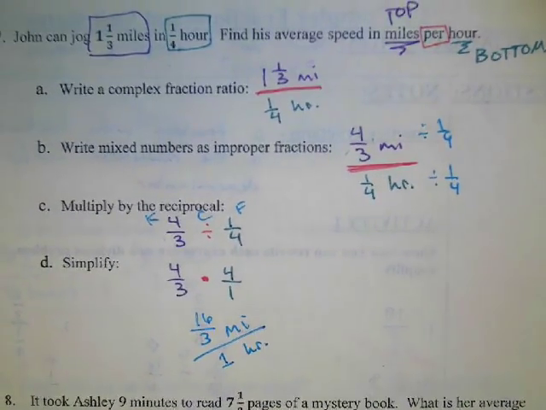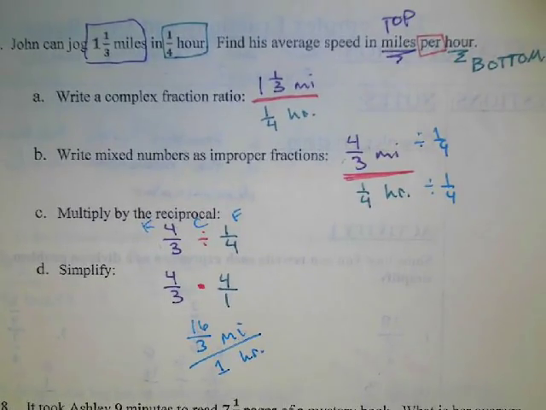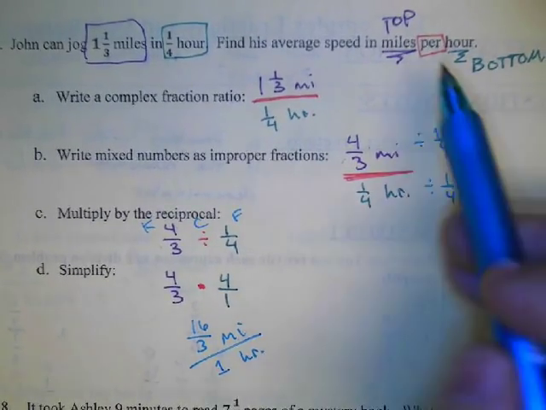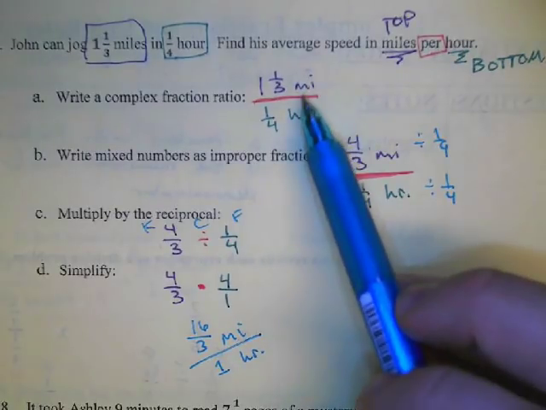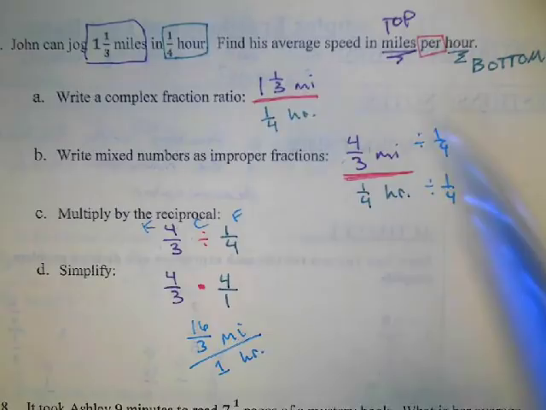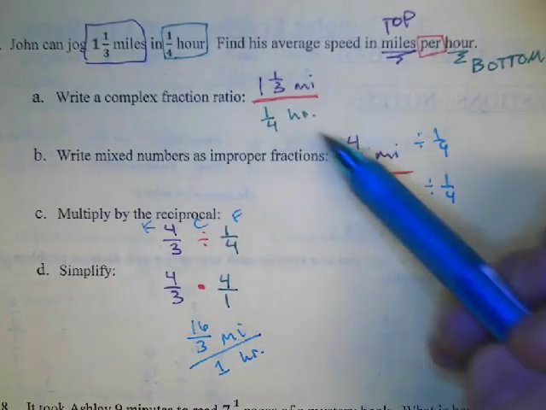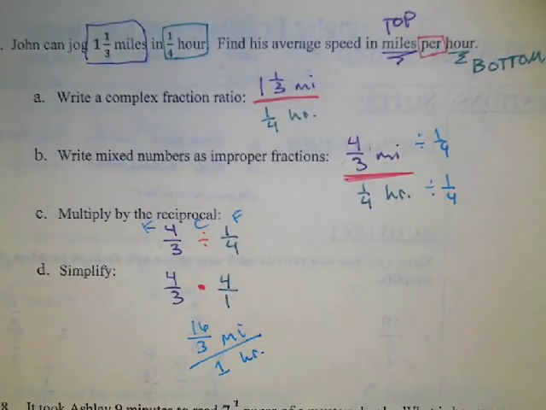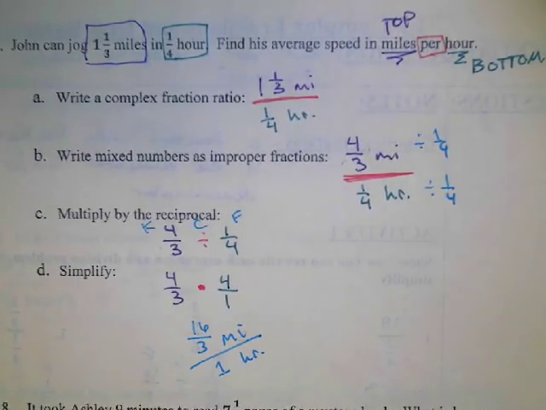So that's how we can set up and solve a word problem using our clues. Miles per hour helps us set up miles in the numerator, per is our fraction bar, hours in the denominator, and then we just follow these steps to simplify. And once we've simplified and we've gotten our final fraction, we can say John can run 16/3 miles per 1 hour. So every hour he runs 16/3 miles.